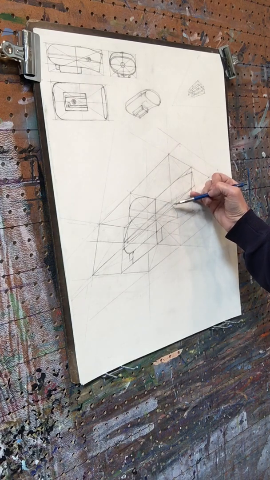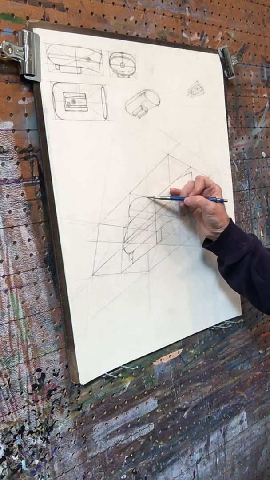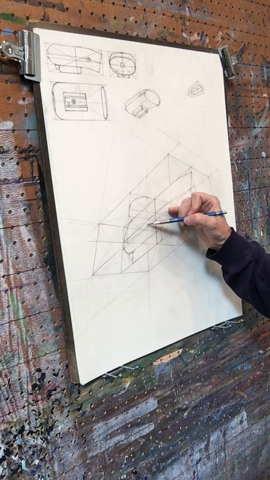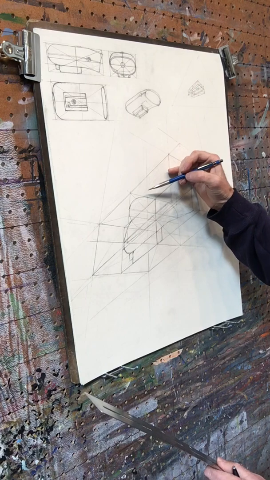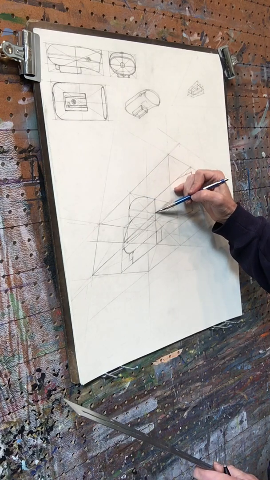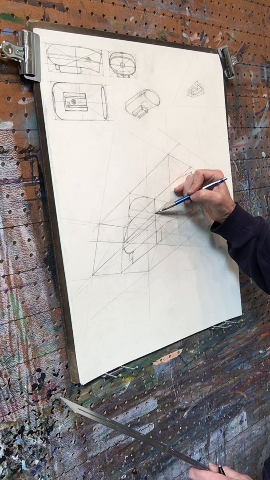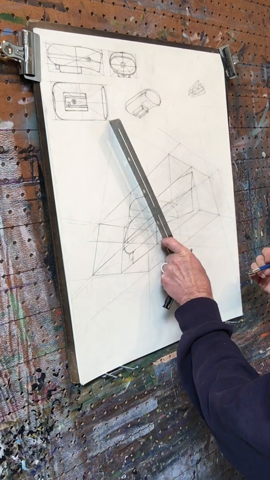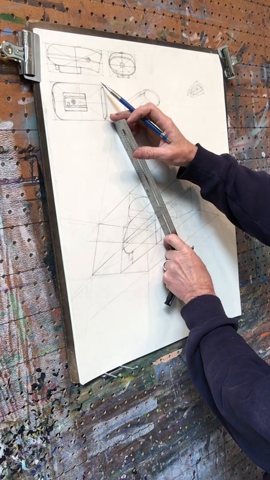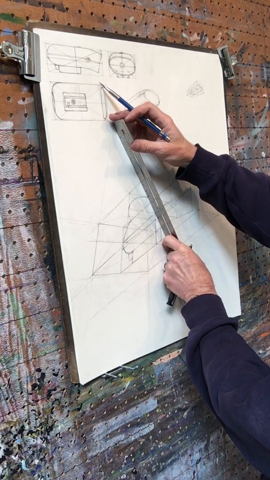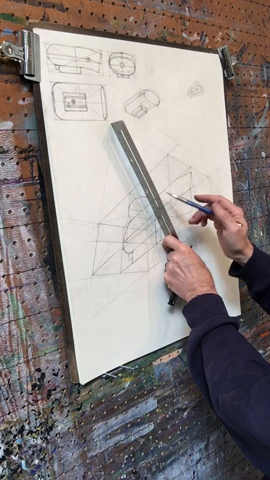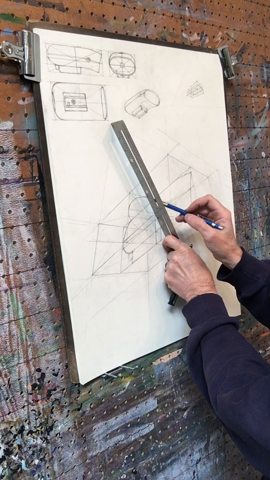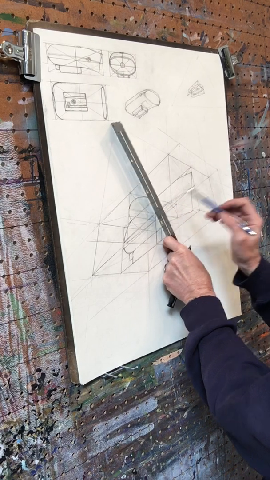I already drew this one over here. One thing I should have done is, if that's the place where this is touching, I want to find the exact same place on the other side. And the way that I would do that would be to find the middle of it, which is going to be right there, and again use the old diagonal ploy, oldest one in the book. Bring that through the center.